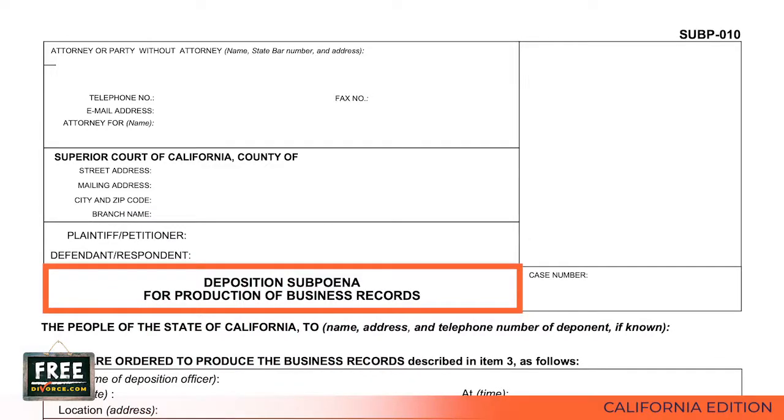This type of subpoena is used to compel a third party to produce copies of documents or other materials. For example, you may want your spouse's employer to produce copies of payroll records and/or records pertaining to your spouse's retirement benefits. You may want to subpoena bank records from each bank where your spouse has or had an account. A deposition subpoena for production of business records is a Judicial Council form.